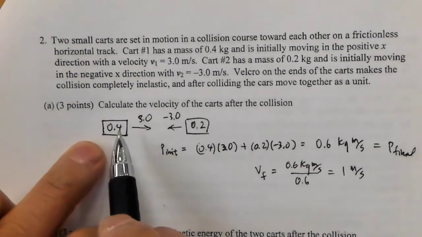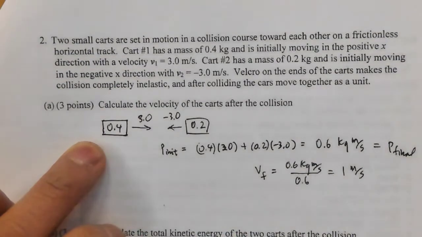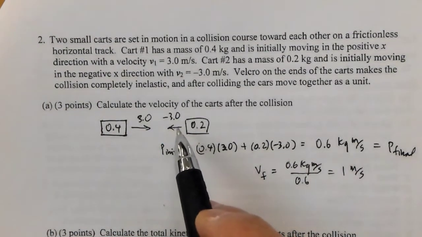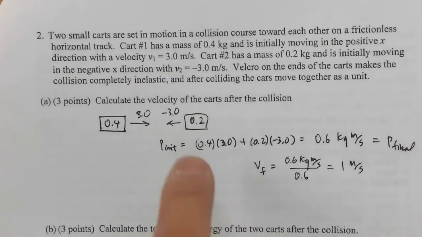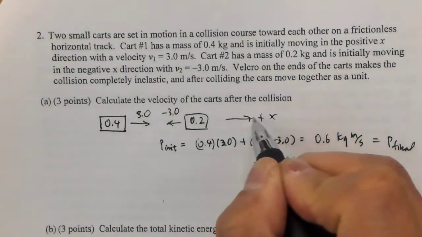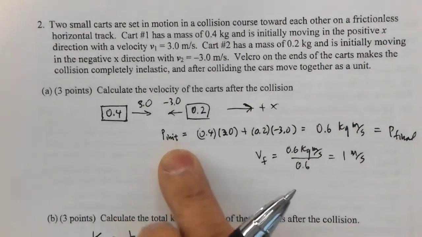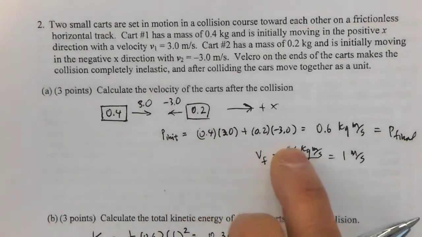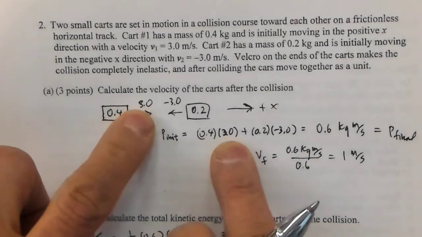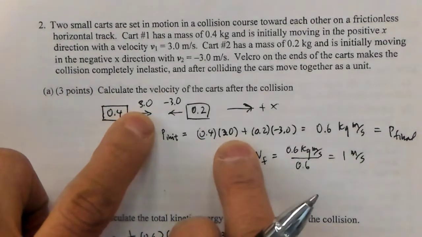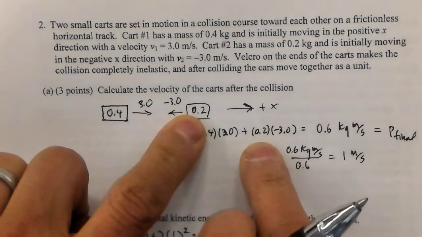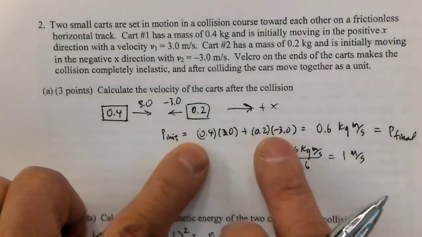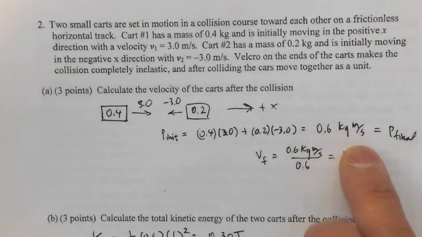All right, so we have 0.4 kilograms going to the right at 3.0 meters per second. We have 0.2 going to the left at 3.0 meters per second, so that's why I have minus 3.0 for the x component. I take this to be positive x. So we're going to calculate the initial momentum, doing momentum conservation. It's the mass times the velocity component: 0.4 times 3.0, then for the other mass, 0.2 times negative 3.0. That adds up to 0.6 kilogram meters per second.